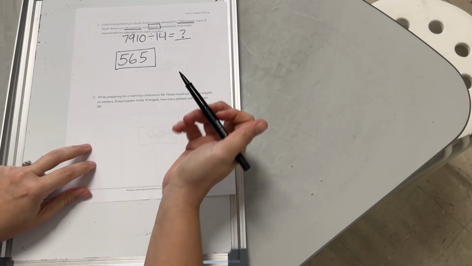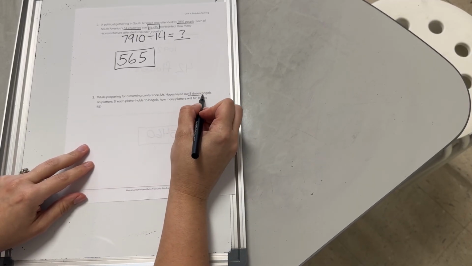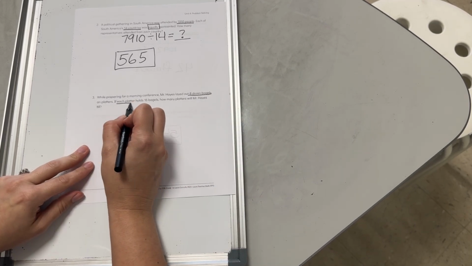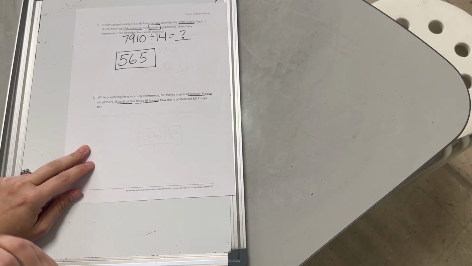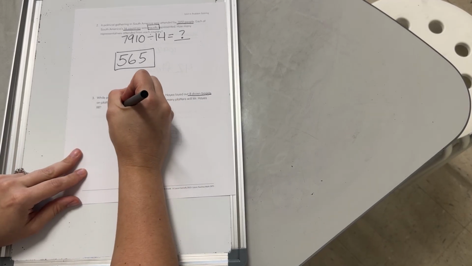Well, I have a couple bits of information here. First, I know that he has 8 dozen bagels that he's put out. And second, I know that each platter holds 16 bagels. So the first thing that I really need to know is, what is a dozen?